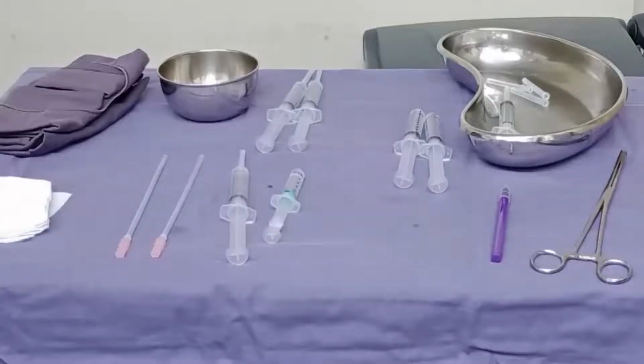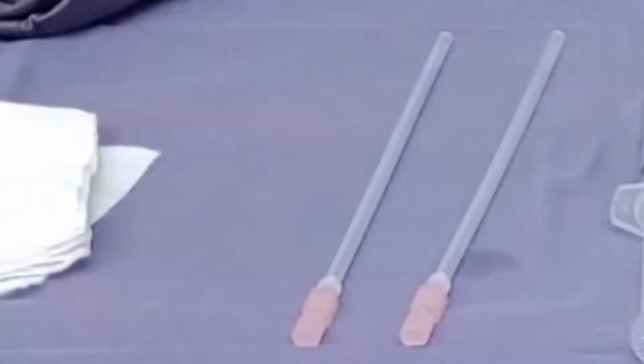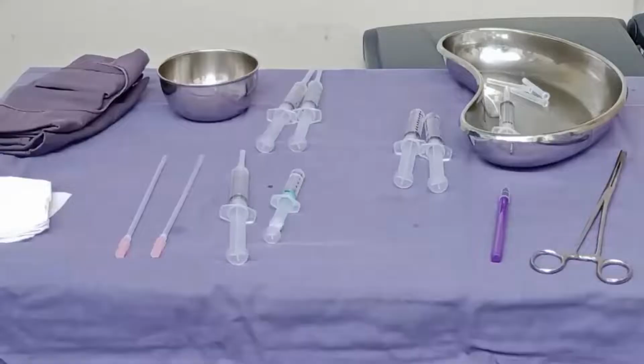Then there are 18 gauge 15 centimeter Shiva needles for carrying out the procedure. A 25 gauge needle and 10 cc syringe has got 2% lignocaine. Along with that is a 5 cc syringe of contrast. The 2 syringes of 10 cc without any needle on them contain 0.25% bupivacaine.